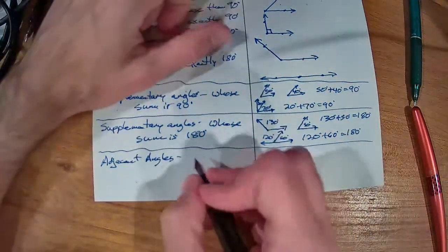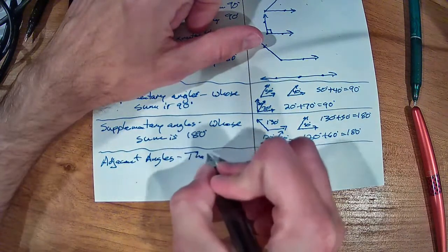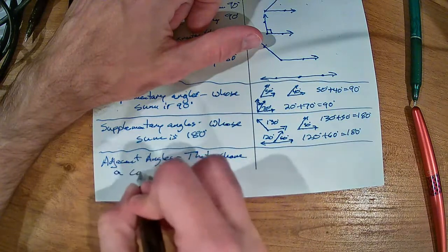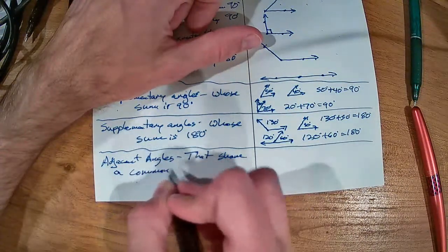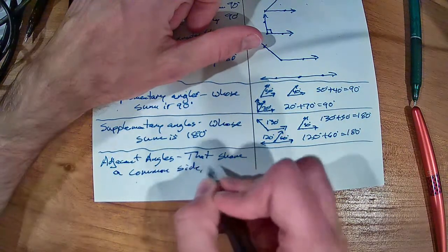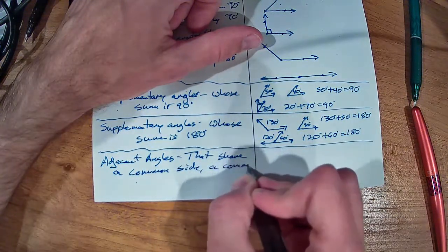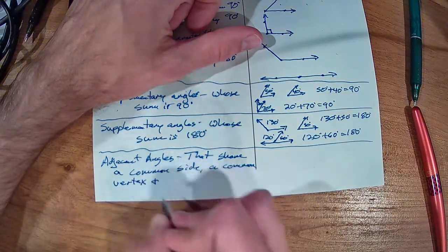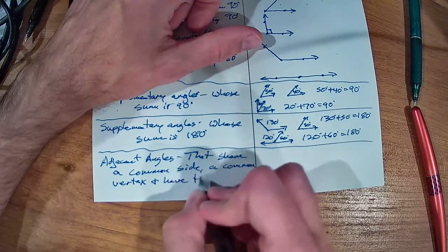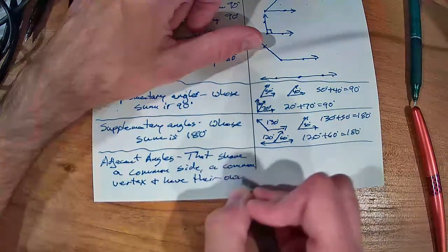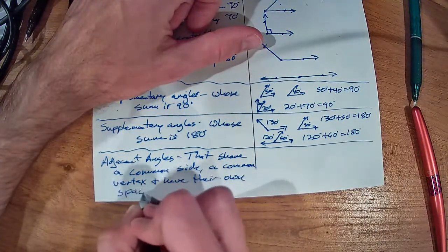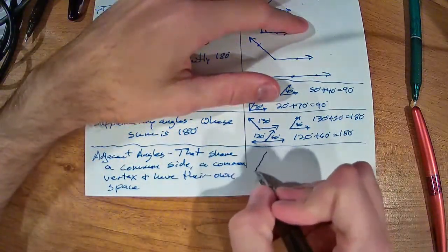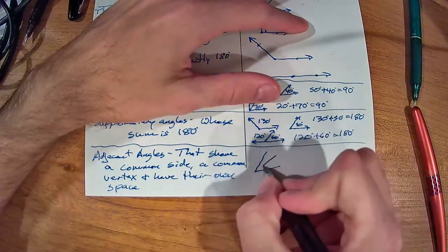And these are angles that share a common side, a common vertex, and have their own space. So for example, a set of adjacent angles could look like this.